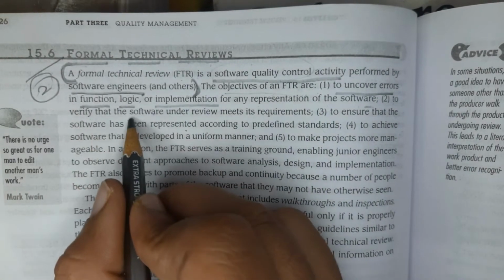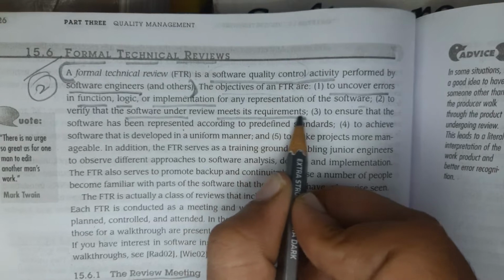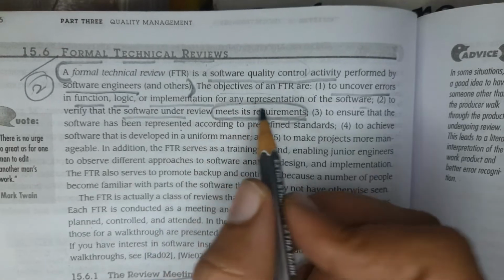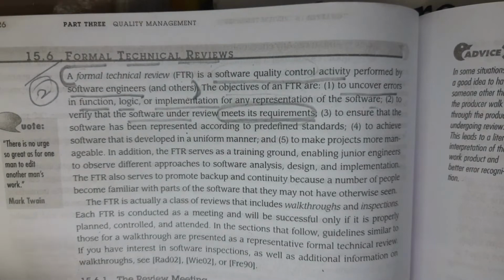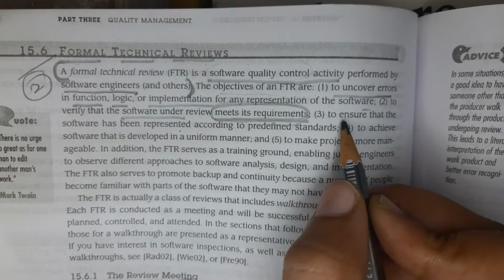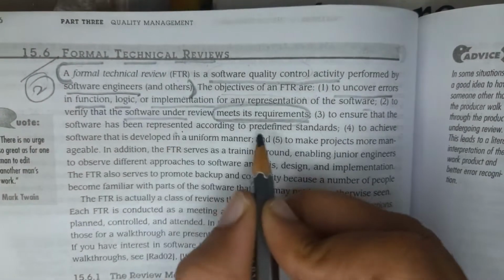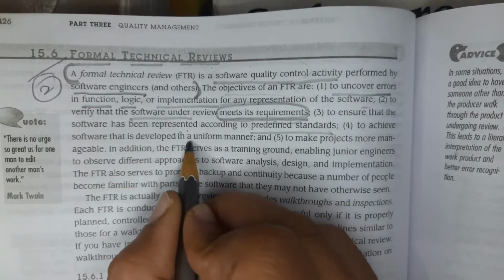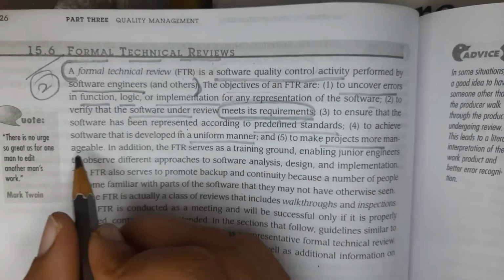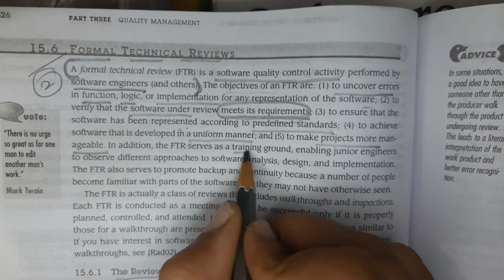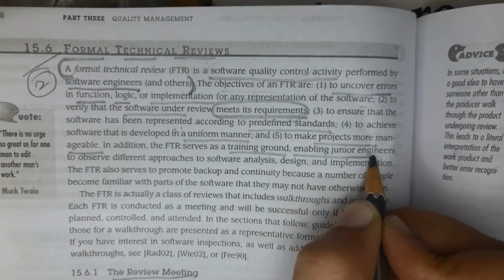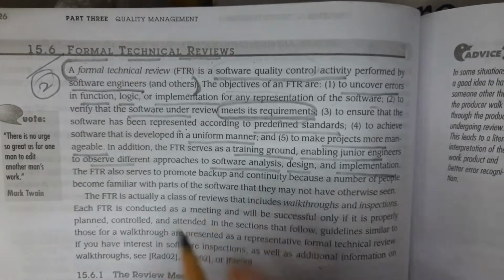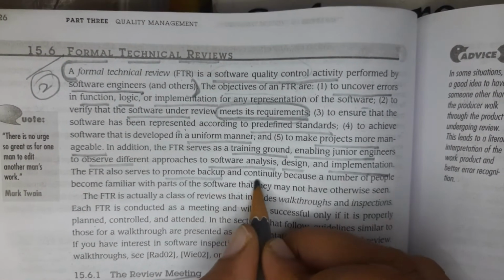To verify that the software under review meets its requirements. Whatever is the requirement of our customer, to meet it, we are conducting this formal technical review. You can call it a meeting. Third point is to ensure that the software has been represented according to predefined standards, to achieve software that is developed in a uniform manner, and to make the projects more manageable. It also serves as a training ground, enabling junior engineers to observe different approaches to software analysis, design, and implementation. It also serves to promote backup and continuity.